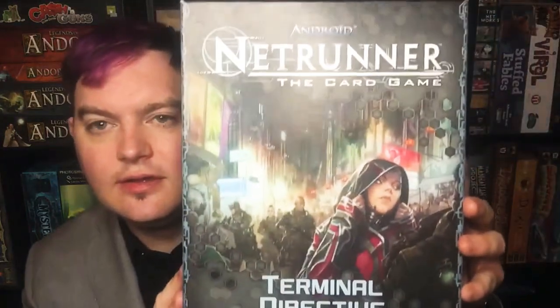Because Netrunner came out with, maybe like 3 years ago, they came out with, I'm going to try to show it, what's called Terminal Directive. Netrunner, the card game Terminal Directive. And it's a pretty deep box. I still have some cards in here. And what it is, it's a campaign game. It's a narrative, sort of a legacy type game, where you're going to play between 10 to, I think, 12 games with the same partner.